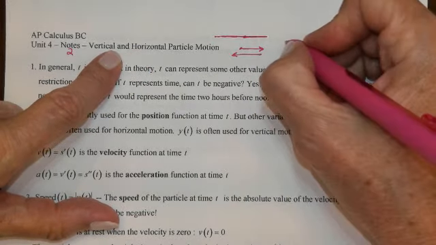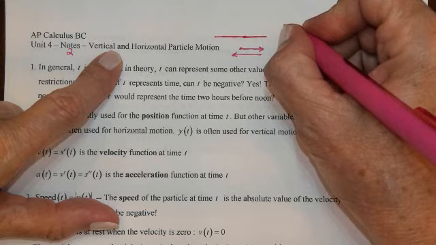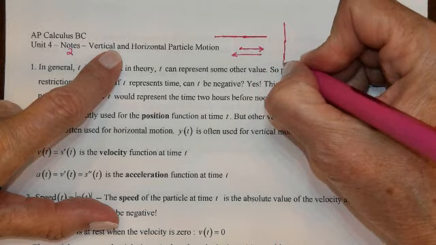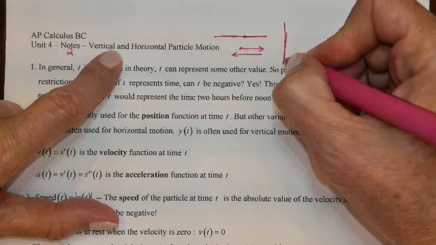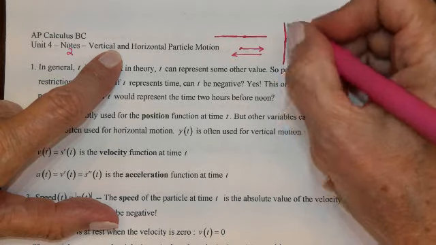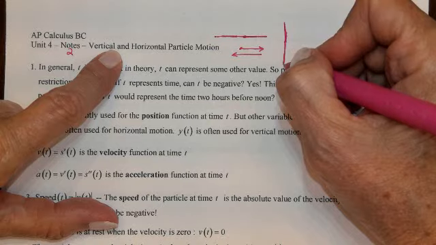Or the particle is moving vertically, so maybe up, maybe down, maybe it's still for a while, and then maybe it goes down further. So we can have different functions describing that type of motion, okay?